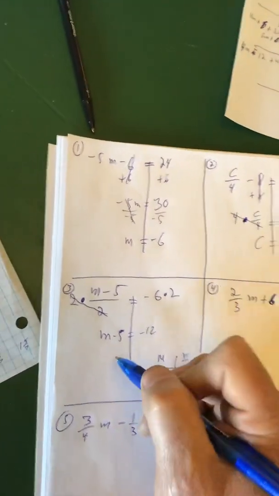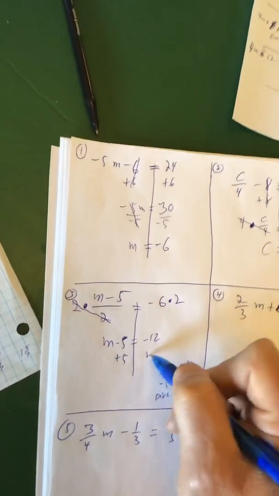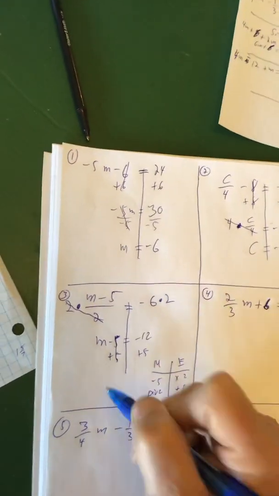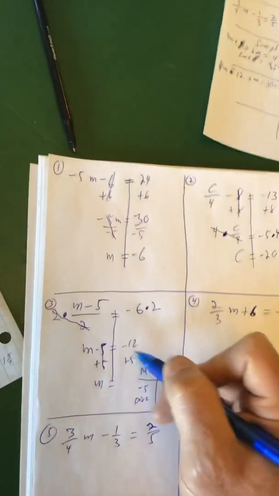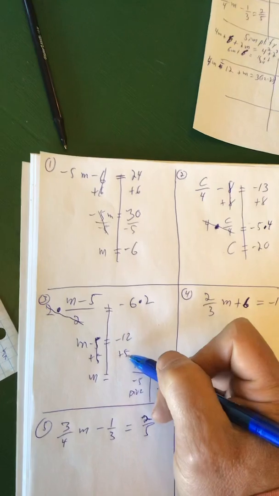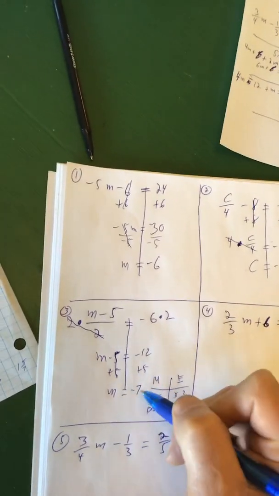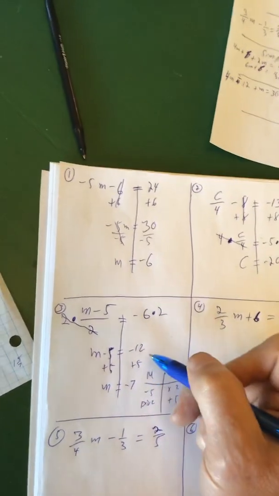Now I'm going to do the opposite both sides. The opposite of subtracting 5 is adding 5 to both sides, and cancels, and m equals. If I start at negative 12 and I go 5 to the right, I'm going to end up at negative 7. Or if I go left 12 and then right 5, I end up at negative 7.